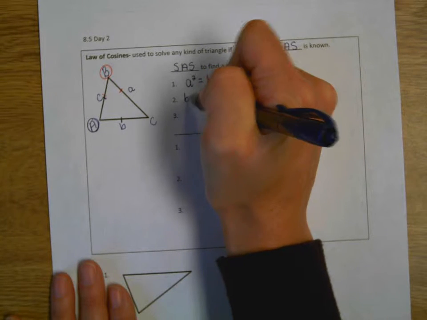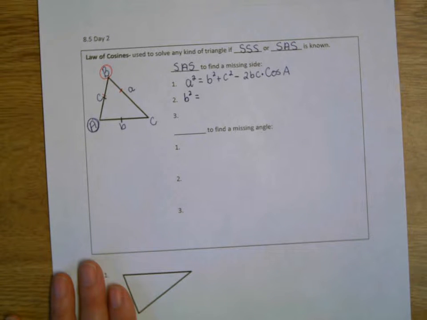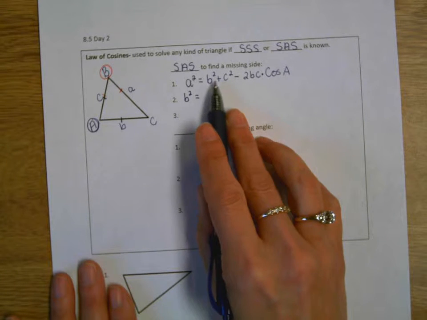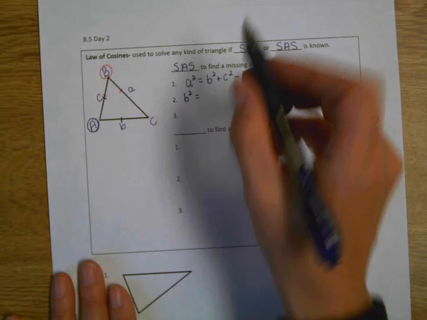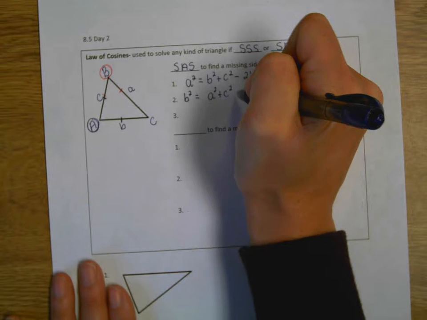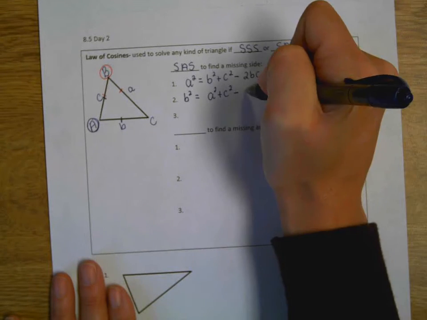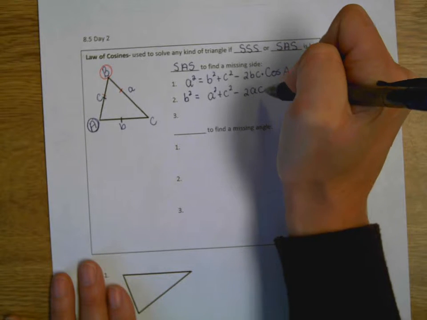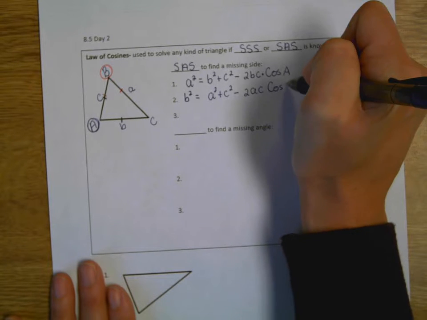So to figure out little b, what do you think the formula is going to tell me to do? This one says square the two sides that you know. What two sides do I know? A and C. So it's a squared plus c squared minus 2 times a times c multiplied by the cosine of which angle did I know? B.